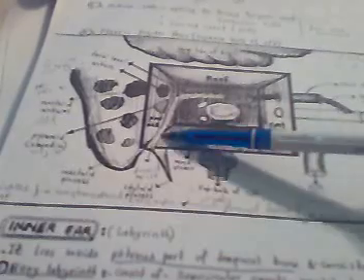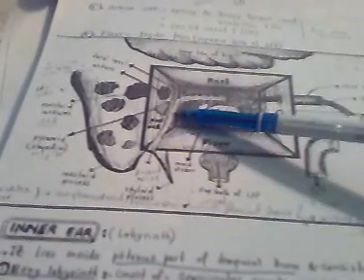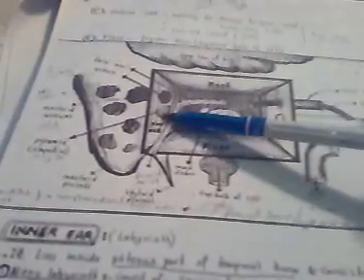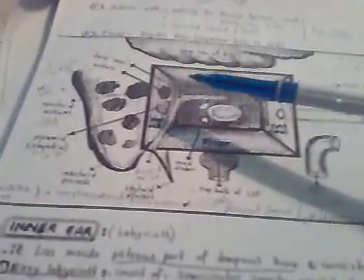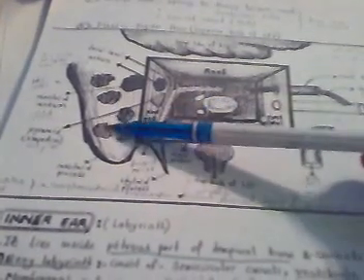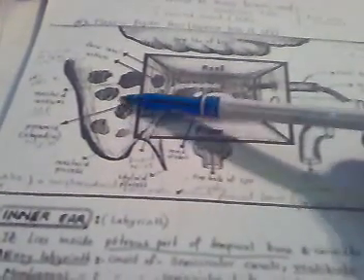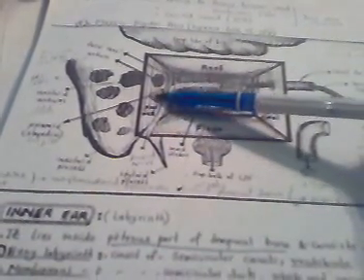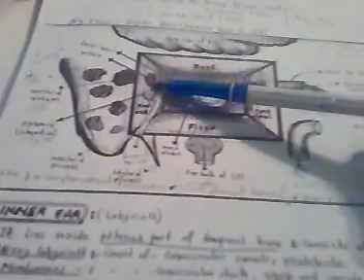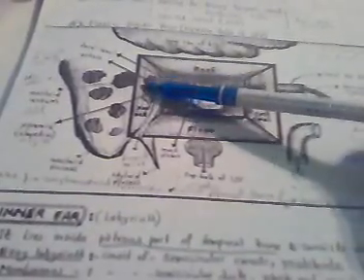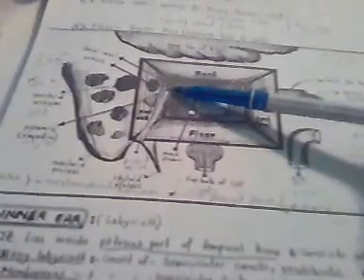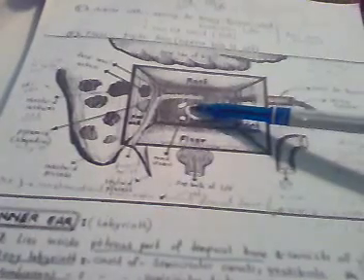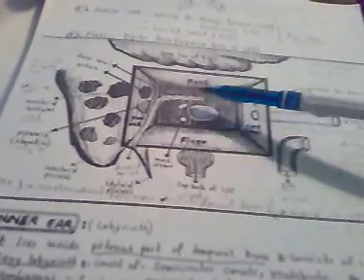So posteriorly we have the facial canal in which the facial nerve runs, and we have the antrum, which is the opening which opens onto the largest air sinus in the mastoid. This is the mastoid bone. So posteriorly we have the facial canal, we have the antrum for the mastoid air cells, and we have the pyramid. And this pyramid is the site where the stapedius goes to get attached to the neck of the stapes.